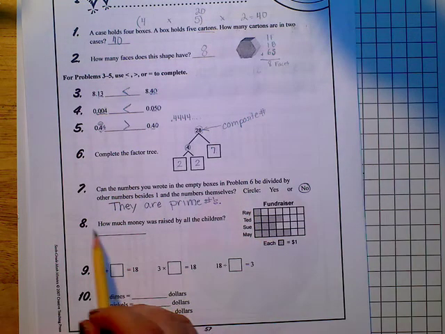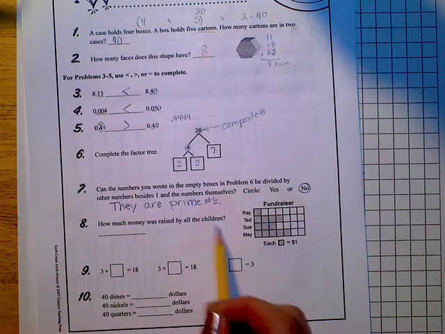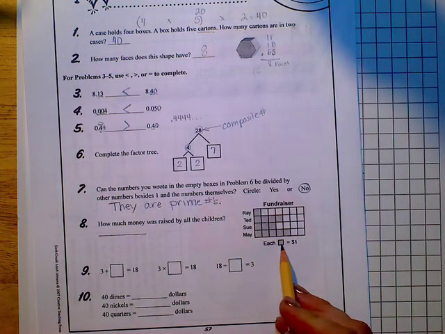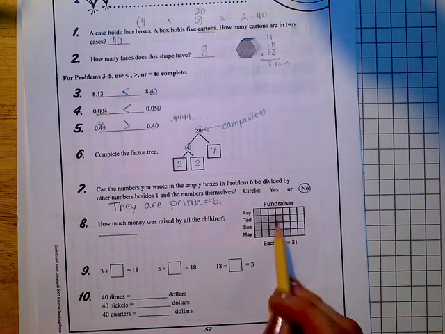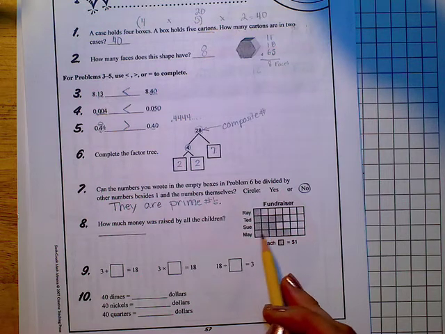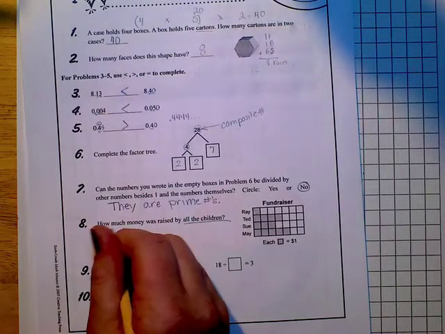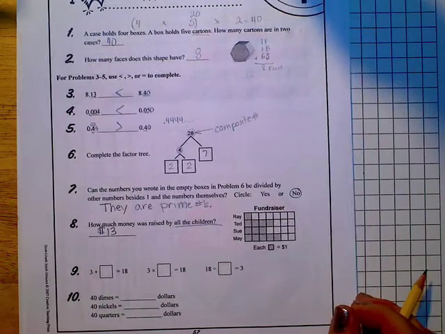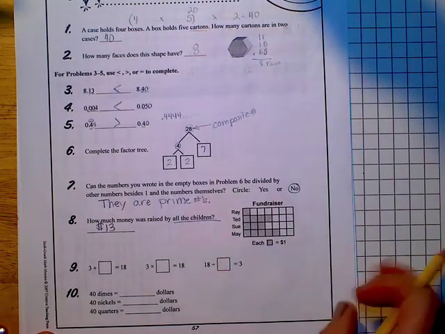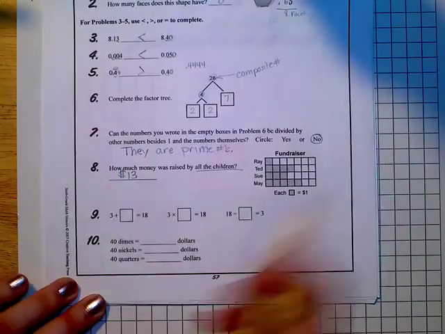All right, 8. How much money was raised by all of the children? So each square is $1. Ray has $1, 4 for him. So 1, 2, 3, 4, 5, 6, 7, 8, 9, 10, 11, 12, 13. It was all children, just double check. $13 altogether. I wonder what they were raising it for. Those types of things get me a little bit, but that's no big deal.